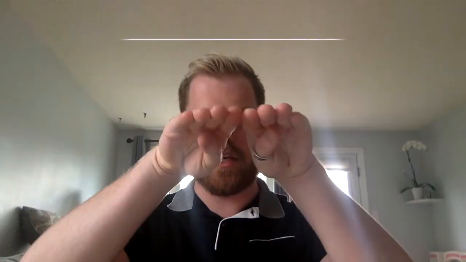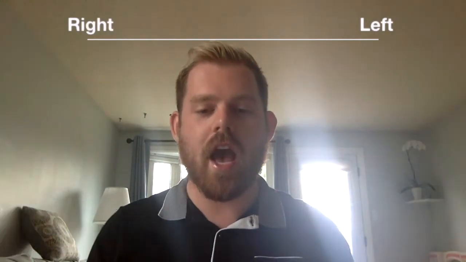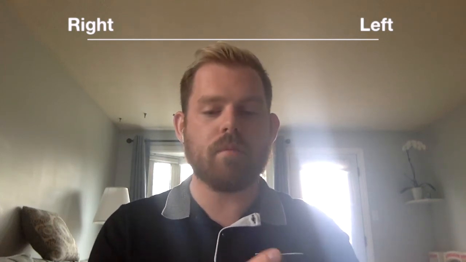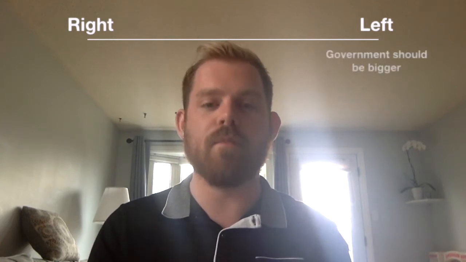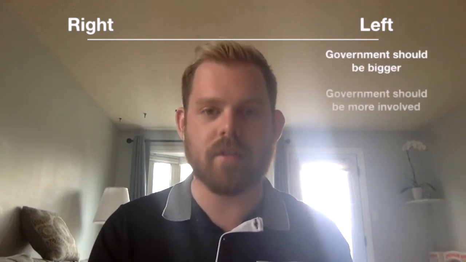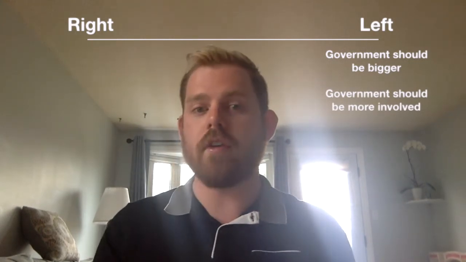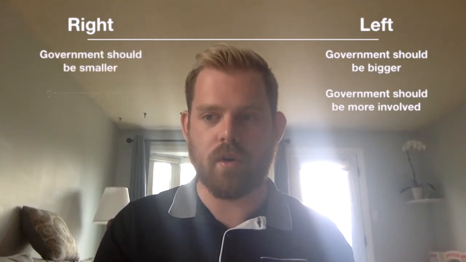So first things first, a political spectrum is a linear line going left to right. And so in Canada, we have the left, my left, and the right. On the left side of the political spectrum, those are people who usually believe that the government should be bigger and should be more involved in the day-to-day lives of Canadians. If you are on the right, that usually means you believe the government should be smaller and less involved.